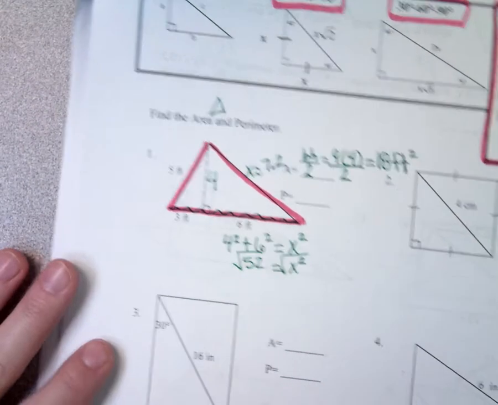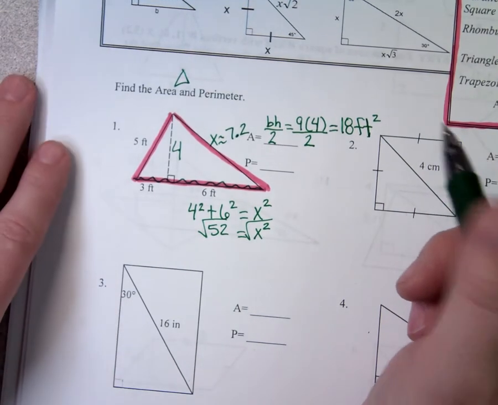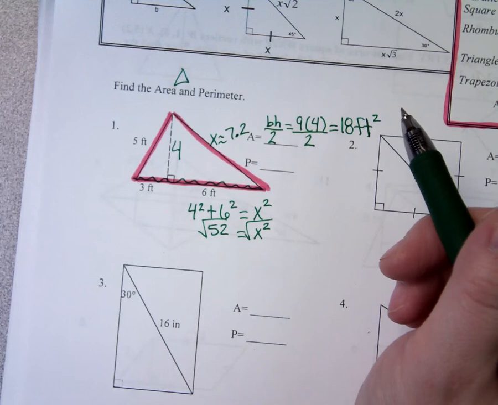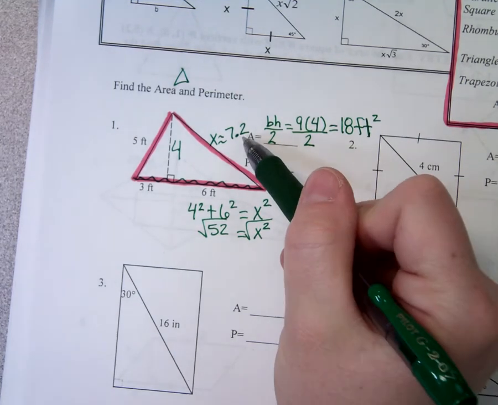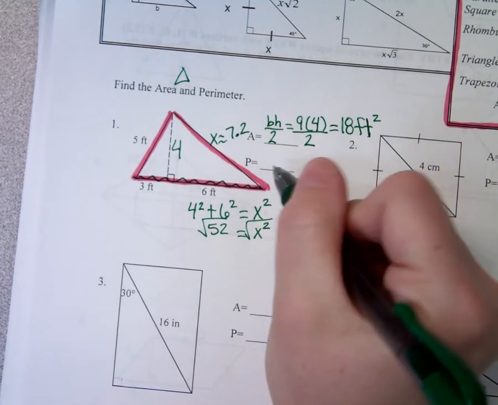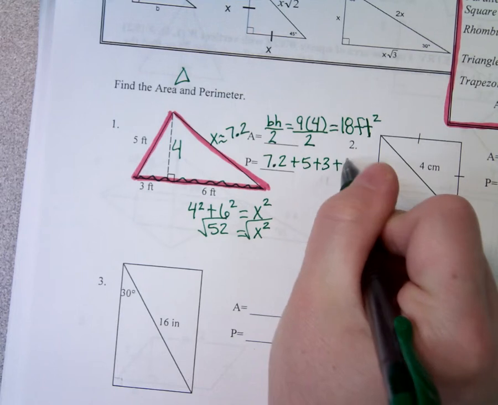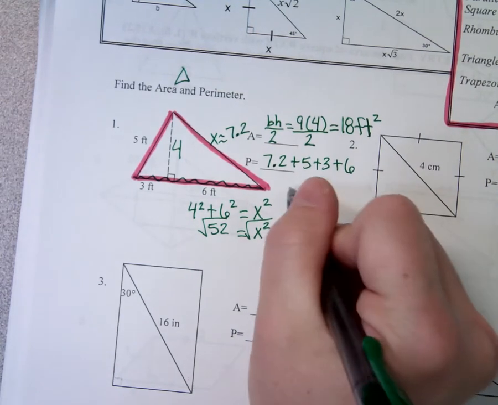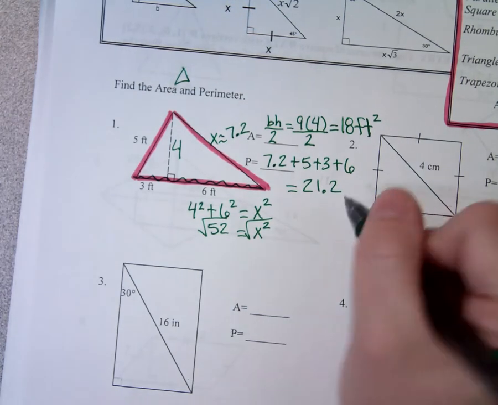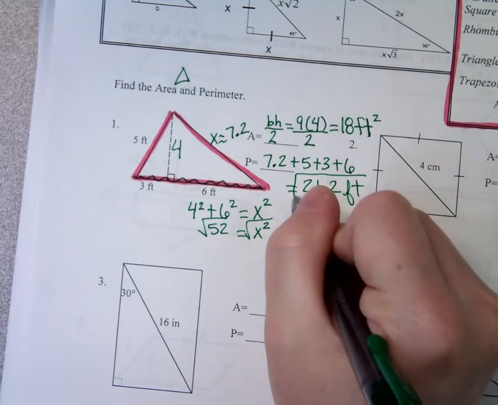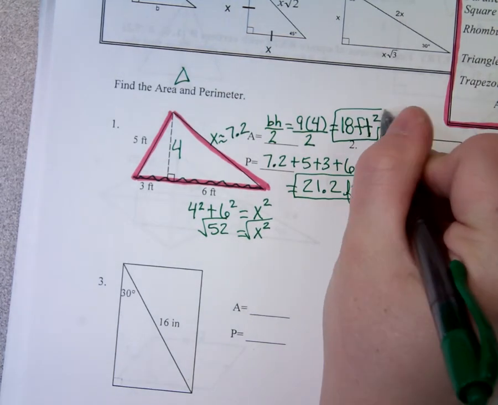Okay, so if I want to know perimeter, Colton C., can you tell me, what am I going to add together? 7.2, 5, 3, 6. Okay, I'm going to add the 7.2, the 5, the 3, and the 6. What do we get if we add the 7.2 to the 5, to the 3, to the 6? 21.2? What would the units be on this? Feet. Okay, so perimeter is 21.2 feet. Area is 18 feet squared.